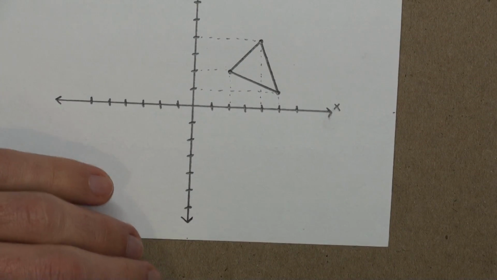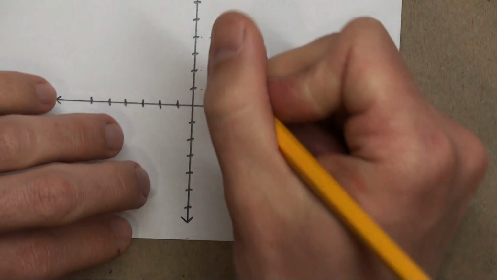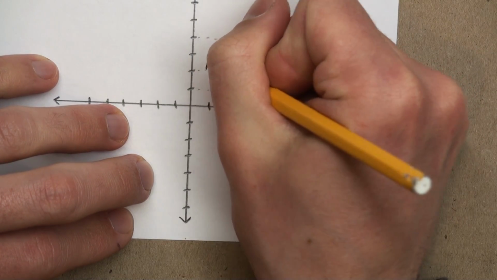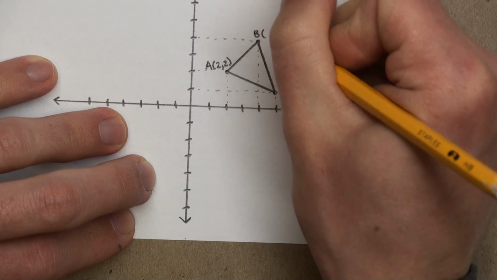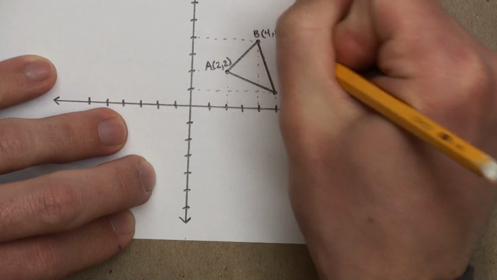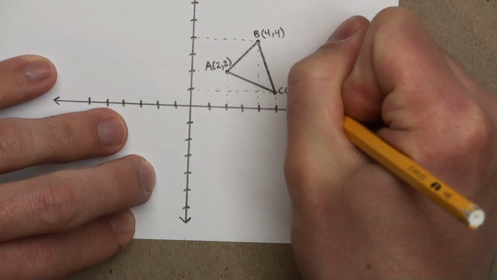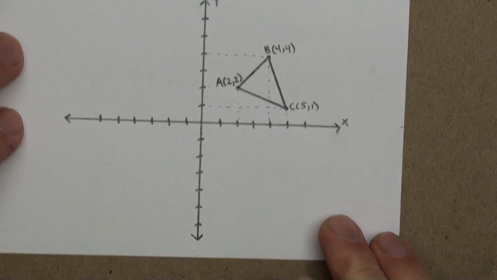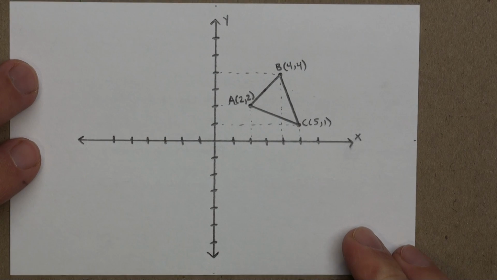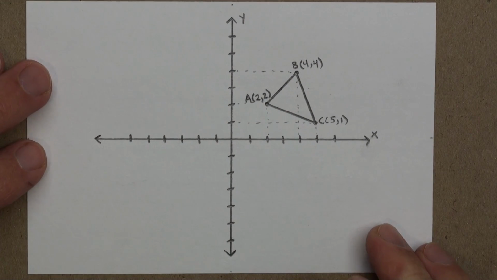So A is at 2, 2. B is at 4, 4. And C is at 5, 1. So if we reflect on the y-axis, the x-coordinate changes sign and the y-coordinate stays the same.